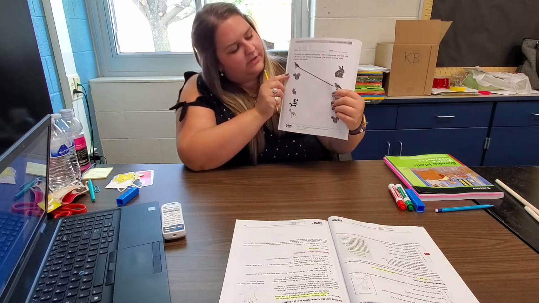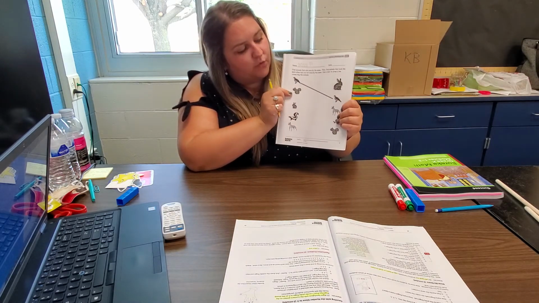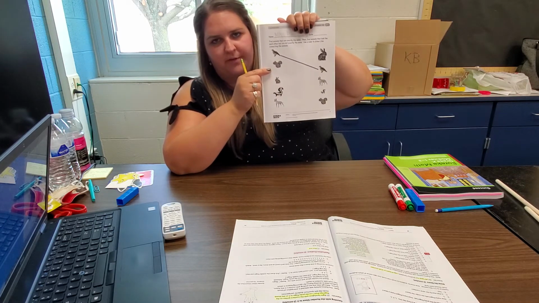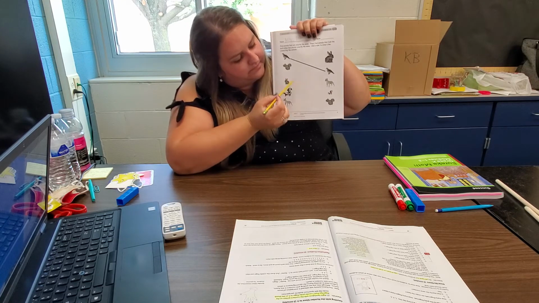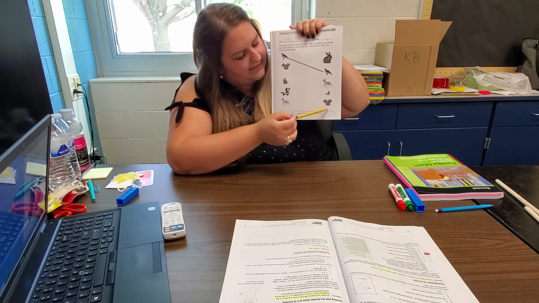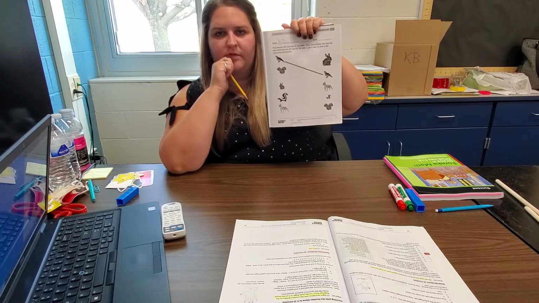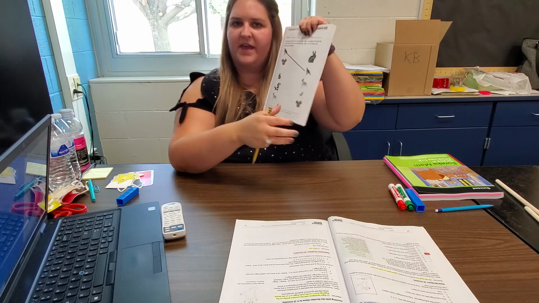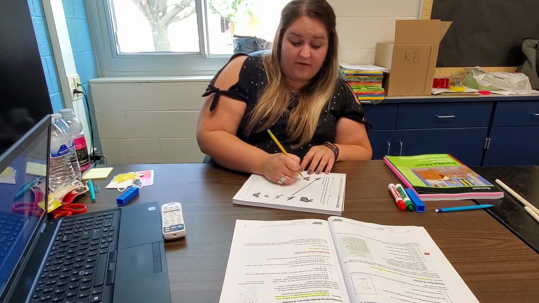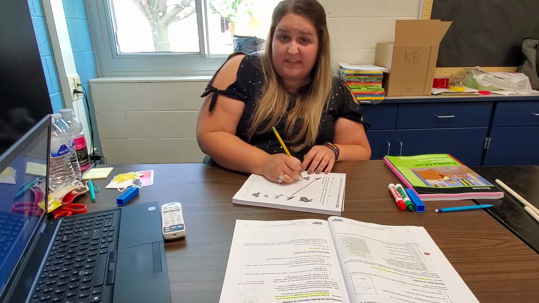So underneath the bird, we have a squirrel. Can you see another squirrel on the page somewhere? There's another squirrel over here, right? Do these squirrels look exactly the same? They do look exactly the same, right? They are the same size. They're the same color. They look exactly the same.